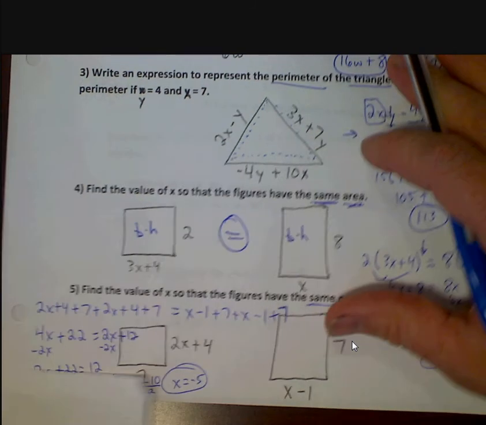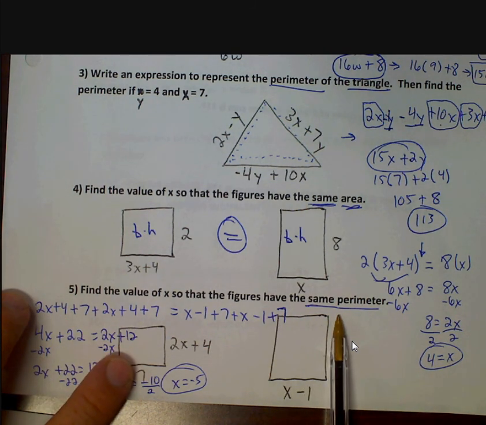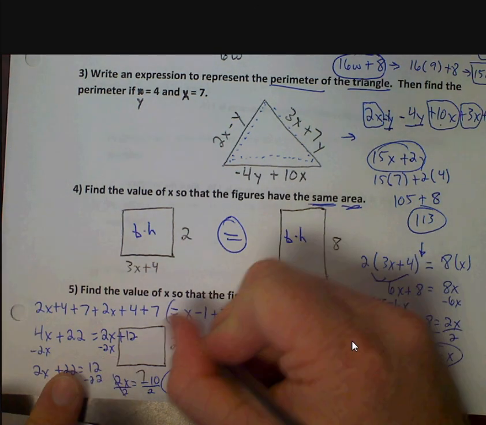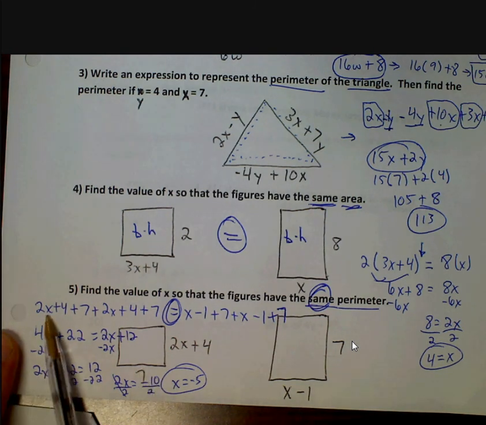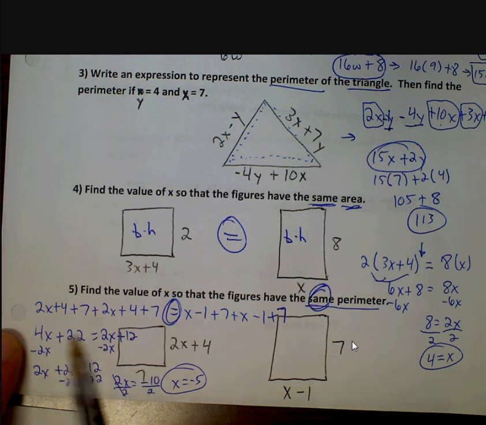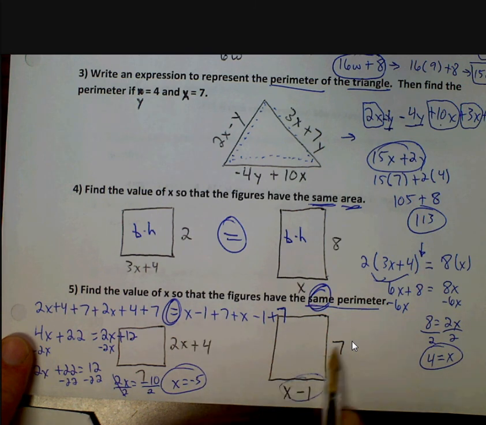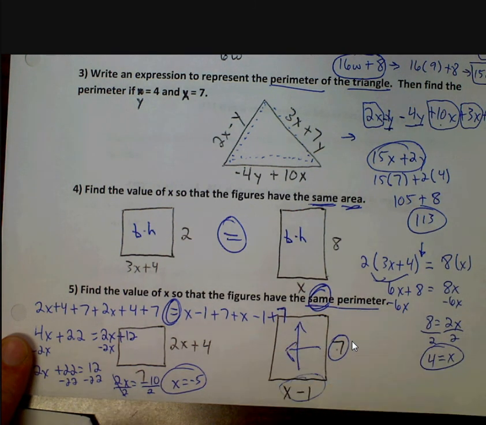The last problem. Find the value of x so that the figures have the same perimeter. So instead of area, I need to add up the sides. The same means I need an equal sign. So here is my equal sign. The left rectangle, my sides are 2x plus 4 plus 7 plus 2x plus 4 plus 7. I combine like terms and I get 4x plus 22. On the right side of my equation, I have x minus 1, plus 7, plus another x minus 1, plus another 7. x and x become 2x.